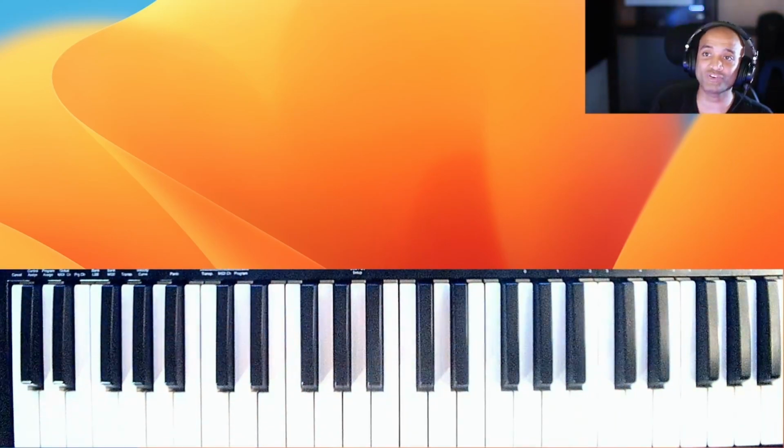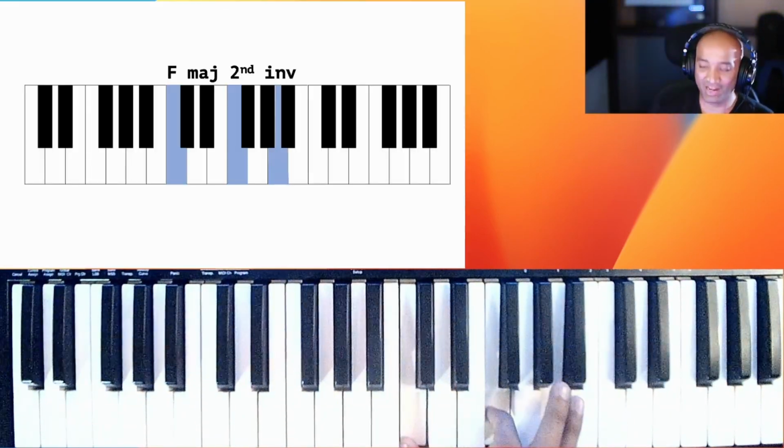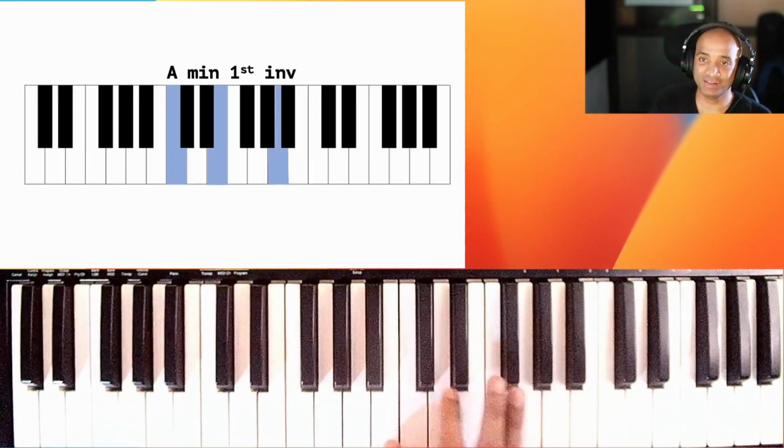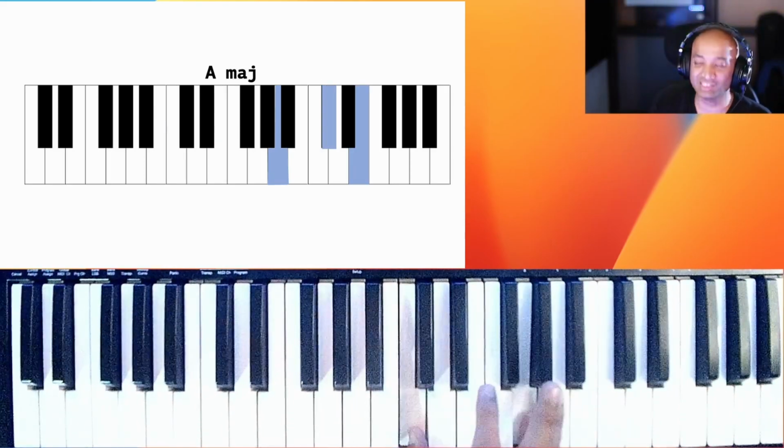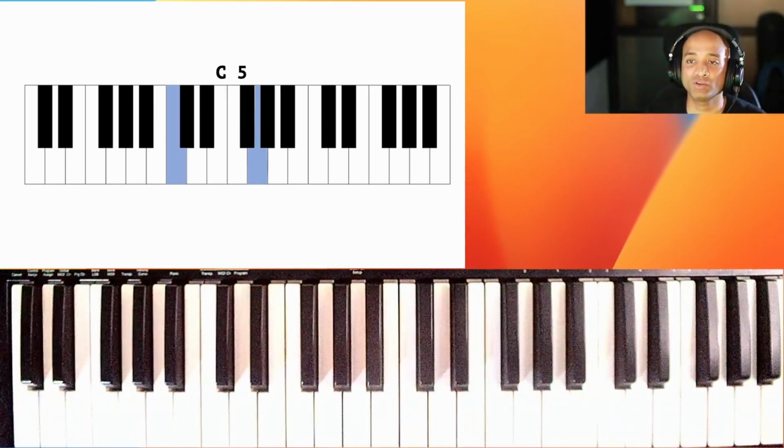So in essence, for Vasantha, we are done with 4 chords, which are an F major and A minor and A major and a C5. C5 to kind of ground you.